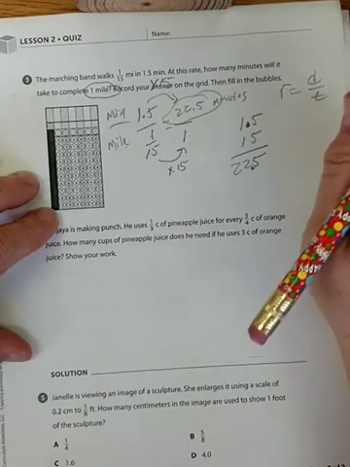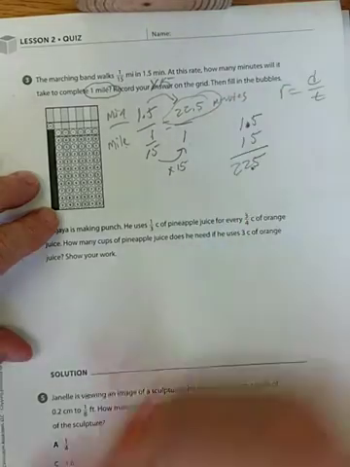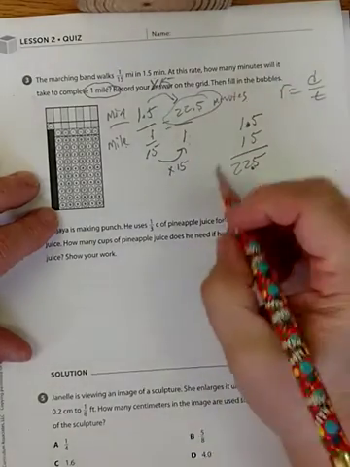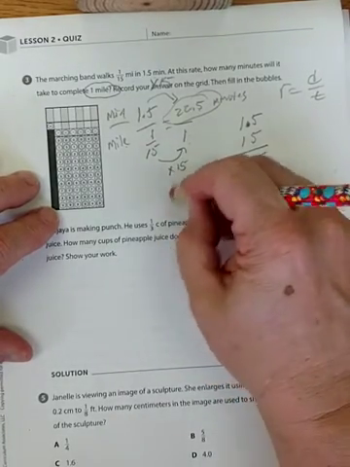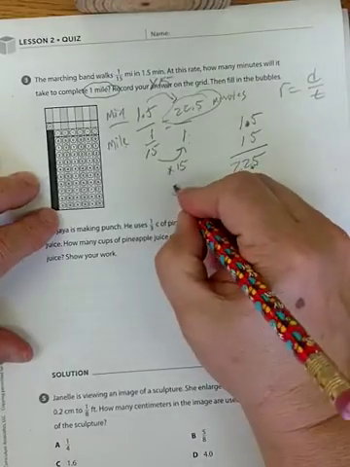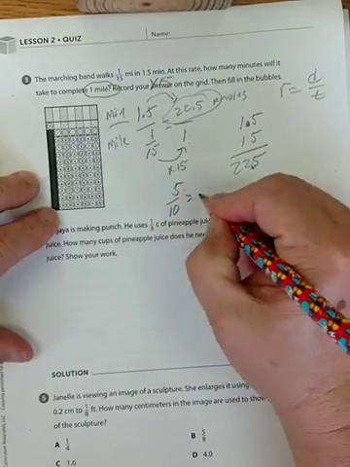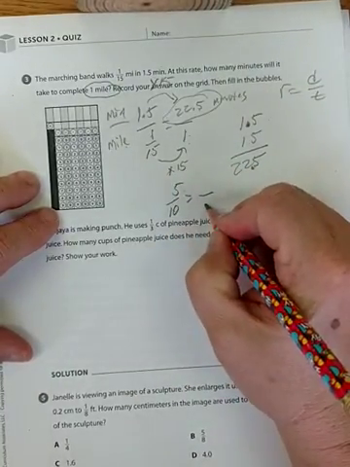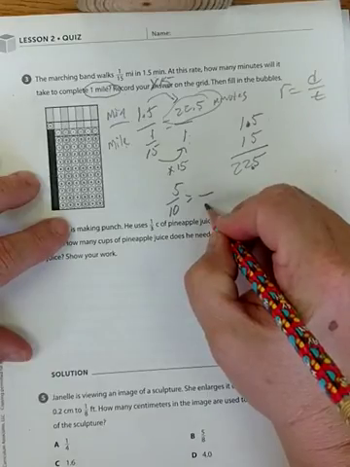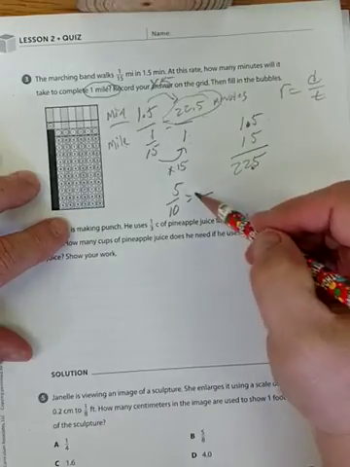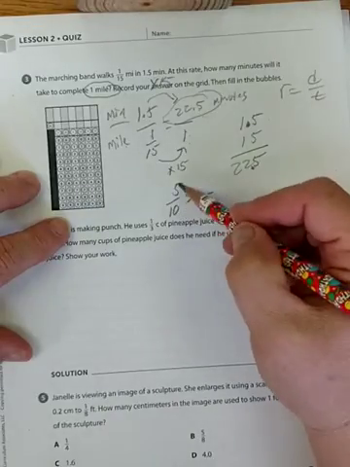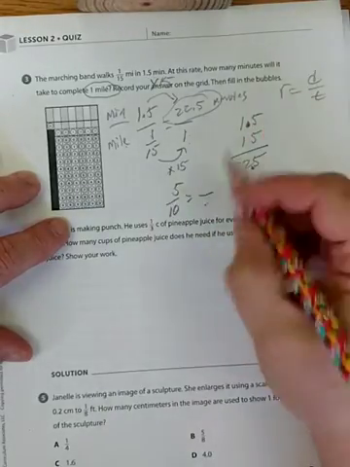Now, how many seconds is 0.5 of a minute? Okay, that's an important thing you have to know. How many seconds is 0.5 of a minute? Well, 0.5 is 5/10. How many seconds are in a minute?